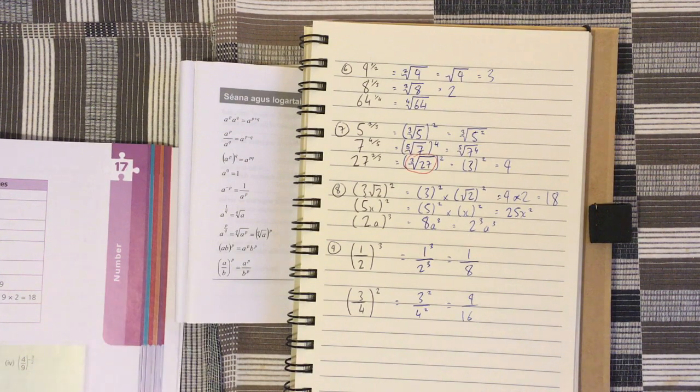So there's your 9 rules of indices. As I said, you will use some more than others, and you'll be able to use your calculator to work around needing the rules sometimes, but you do need to know all of these rules, and you will use them all the way up to Leaving Cert.